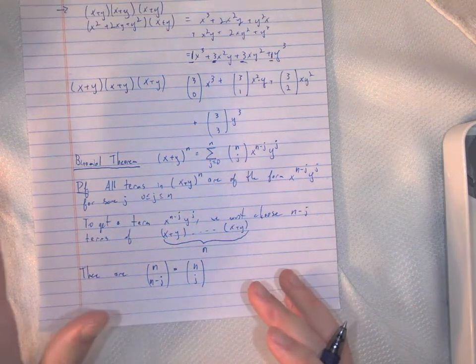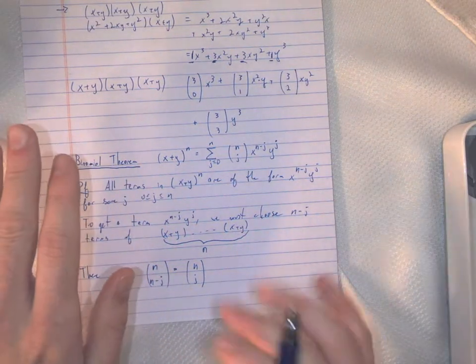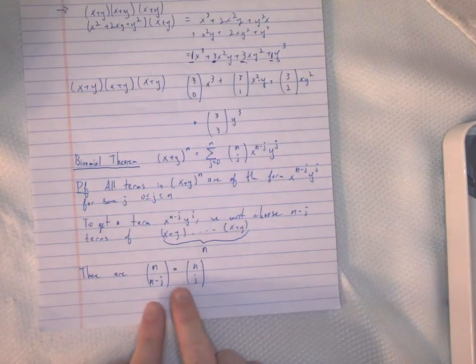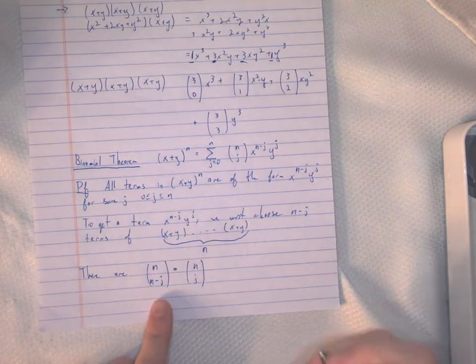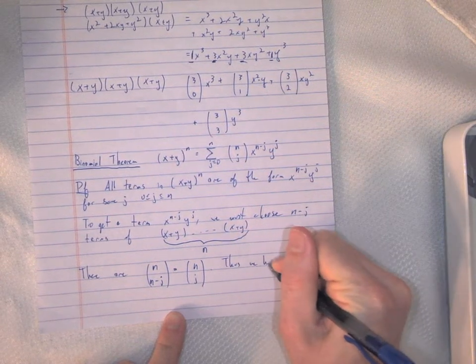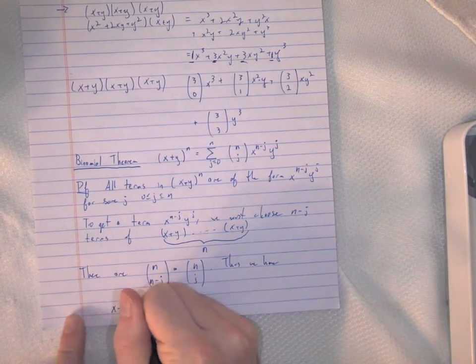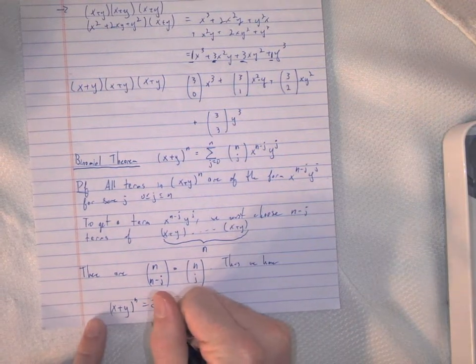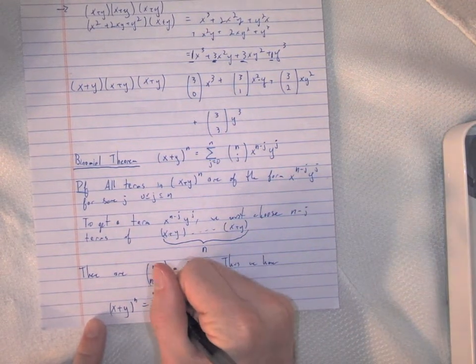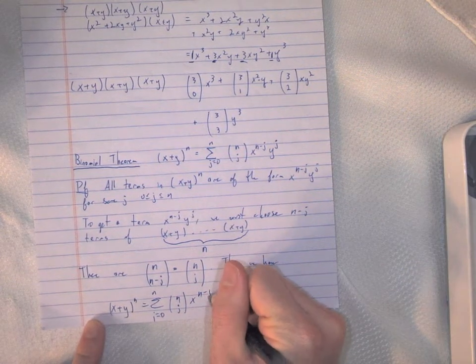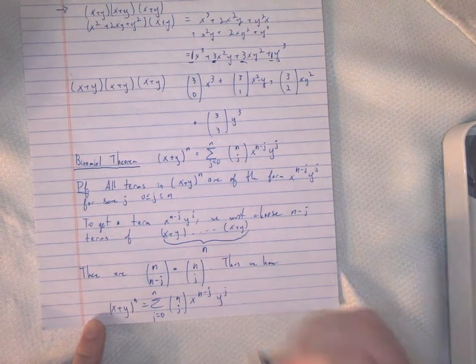If I tell you the data on one of the subsets of the partition, you immediately know the data on the other side of the partition. So these two numbers are the same, and thus we get x plus y to the n is equal to the summation from j equals 0 all the way up to n of n choose j, x to the n minus j, y to the j.